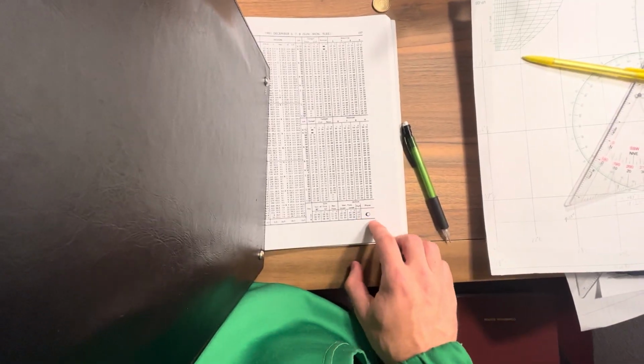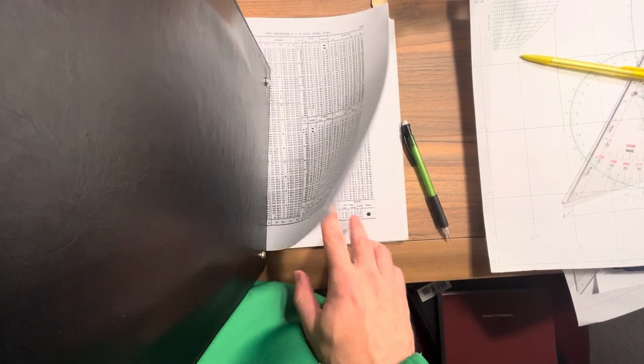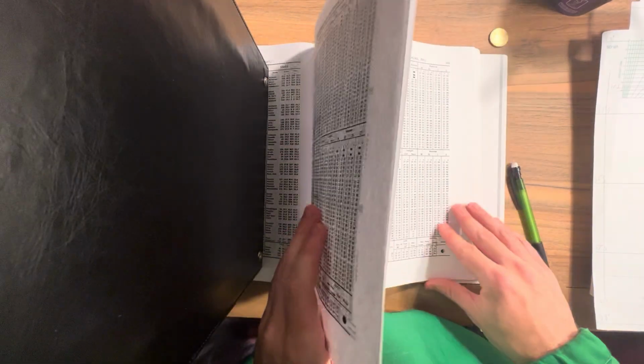December. Oh yeah, by the way, at the bottom here is the phase of the moon. Once again, not really important, especially because you can just go outside and see what the moon is doing. I guess unless it's overcast. Okay.